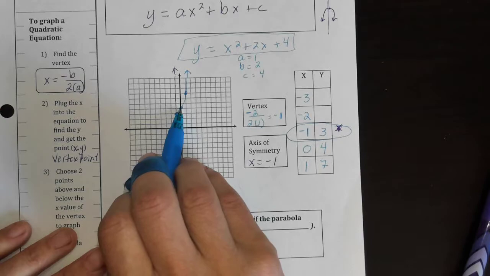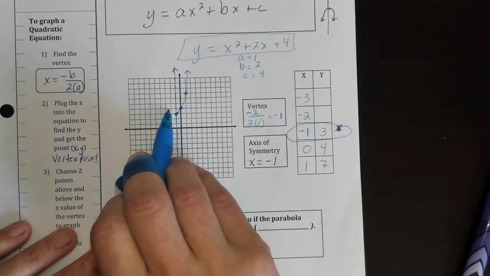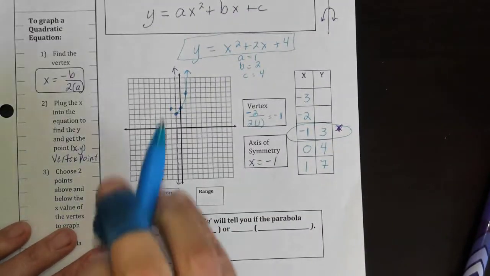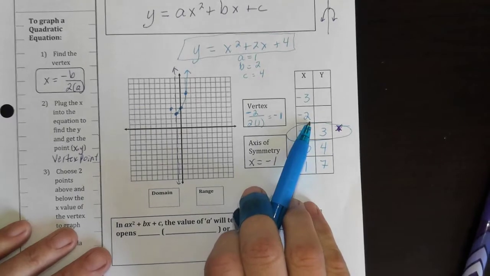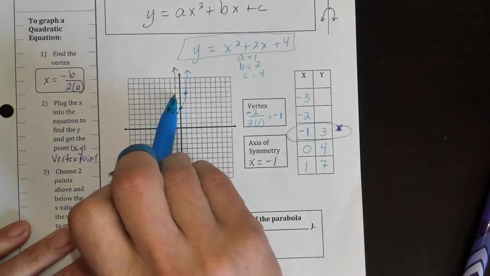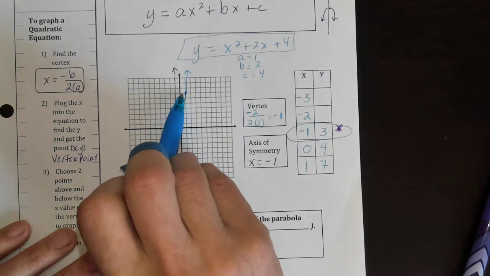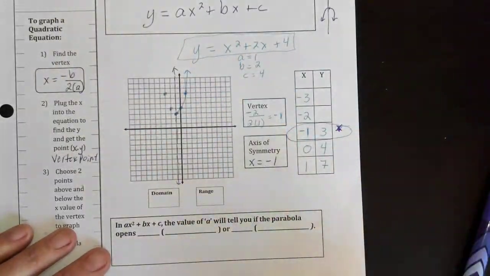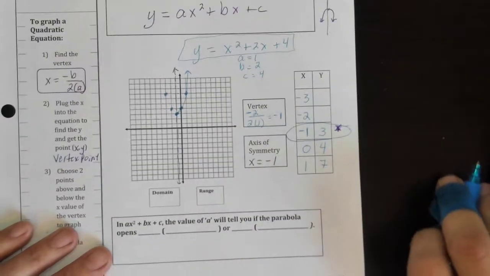This point is 1 to the right. So if I go to the opposite side of that axis of symmetry line and make a point 1 to the left, I should get my y-coordinate for negative 2. This one right here, since it's symmetric, is 2 to the right of that line of symmetry. Now I'm going to go opposite side of the line of symmetry and go 2 to the left.